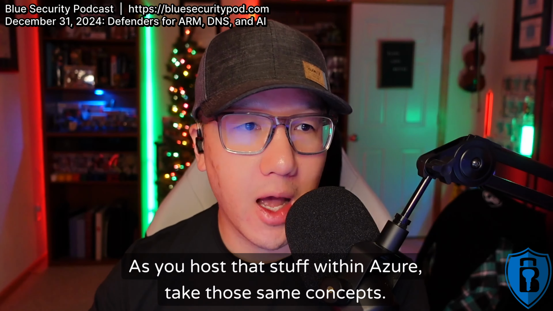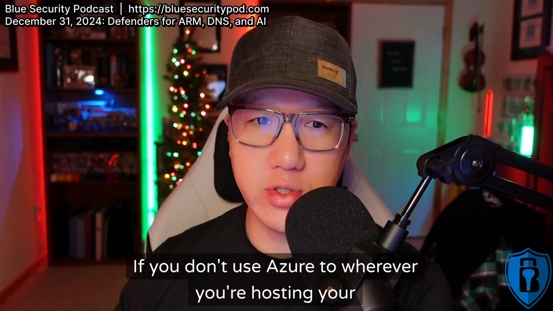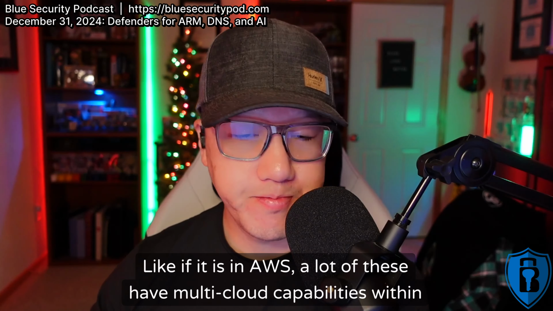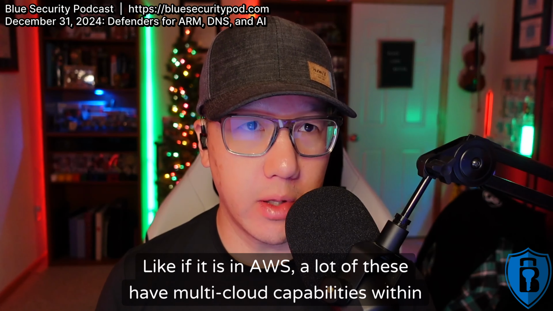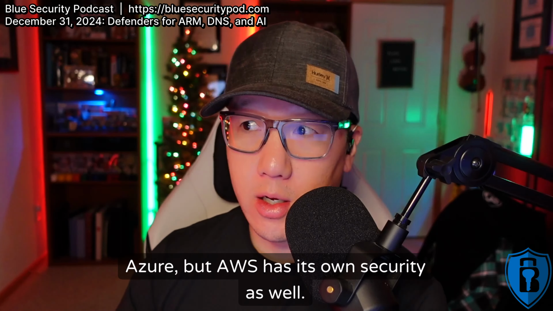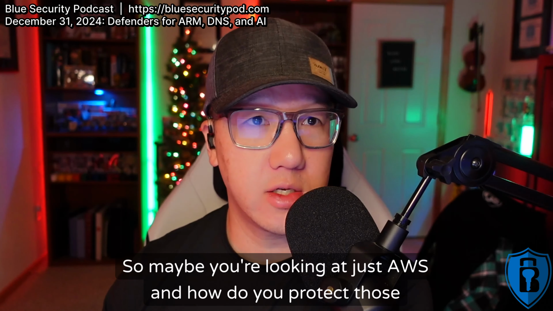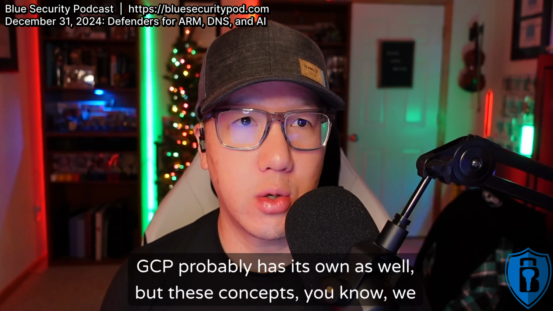Take those same concepts, if you don't use Azure, to wherever you're hosting your workloads. Like if it is in AWS, a lot of these have multi-cloud capabilities within Azure, but AWS has its own security as well. So maybe you're looking at just AWS and how do you protect those workloads there. GCP probably has its own as well.